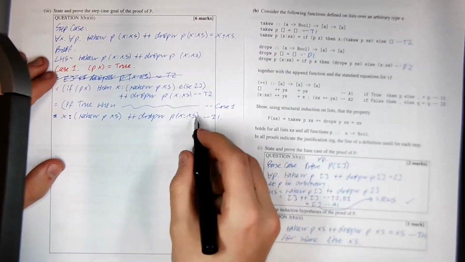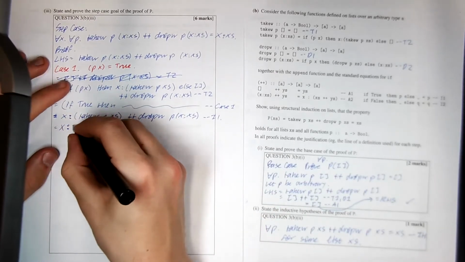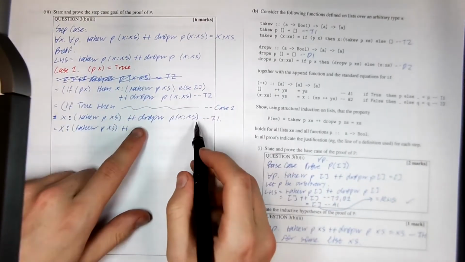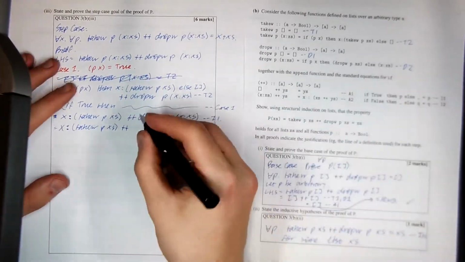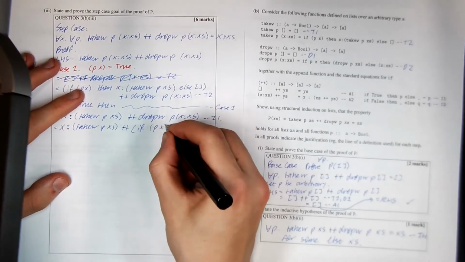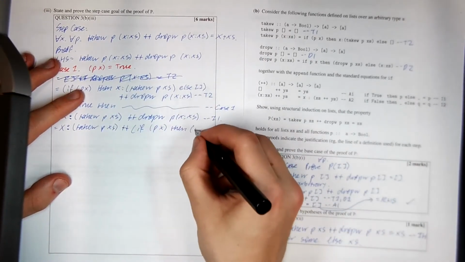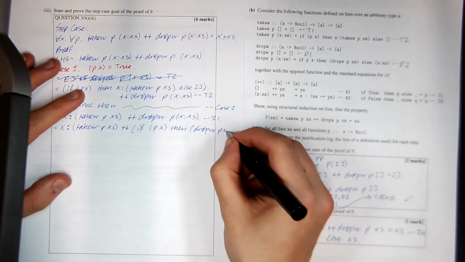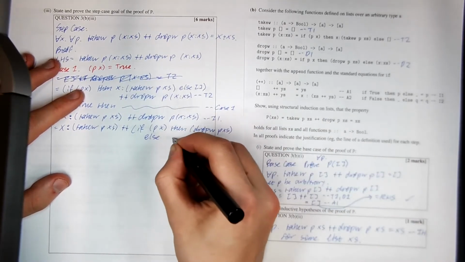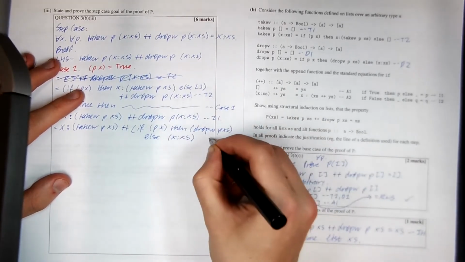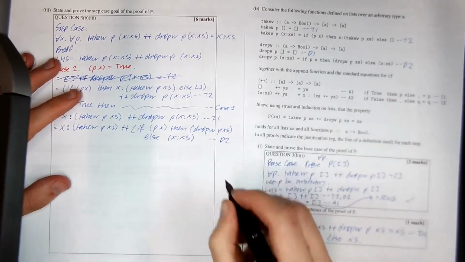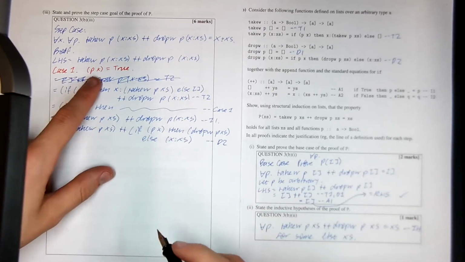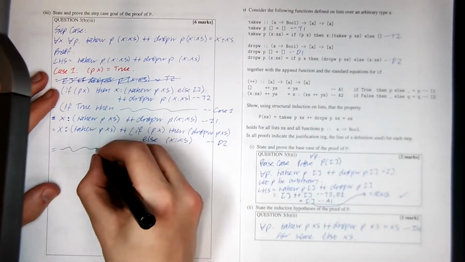And now we get to play the same annoying game again. So x cons take W P xs, concat, what does this evaluate to? All that junk: if P x, then drop W P xs, else x cons xs, by D2. P of x is true by assumption, by case 1. So, same thing again.